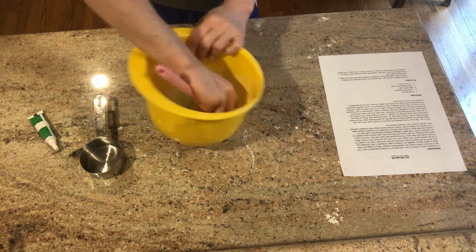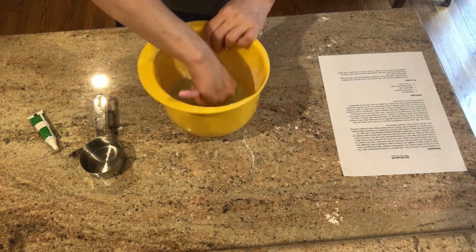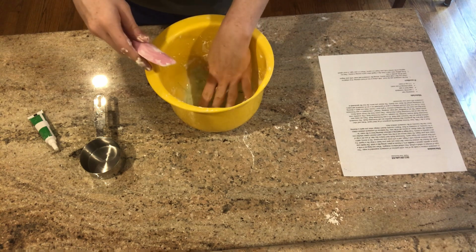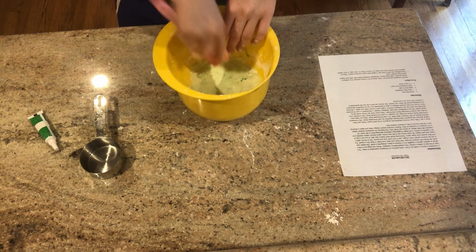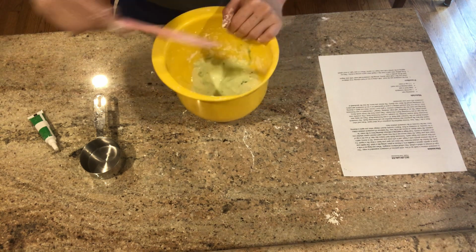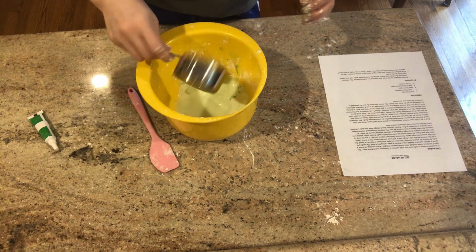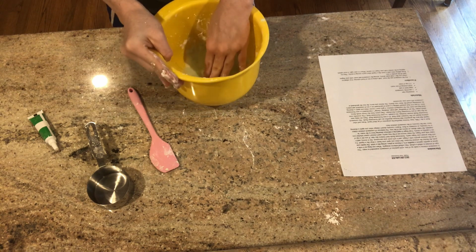And so I'm scraping the bottom, just trying to get it all up here. I can see that as this is happening, it's getting kind of liquidy, but I recognize, since I've done this before, that the texture was supposed to be a certain way. So I'm mixing that up. And then I kind of just started doing it with my hands, and I'm dumping the rest of the water in because it was easier just to get in there and use my hands.